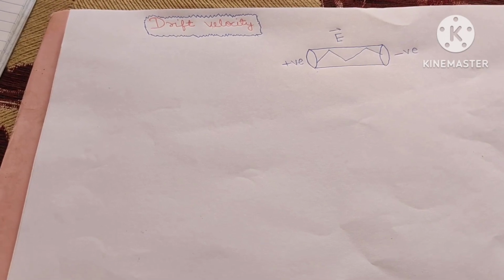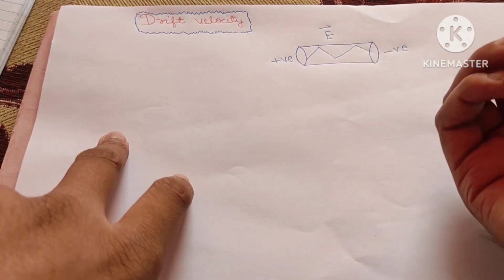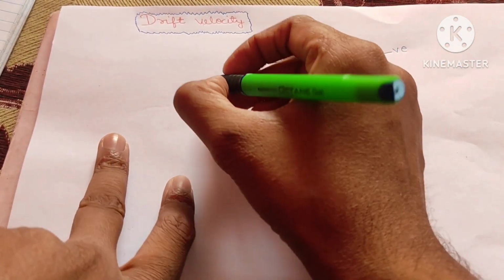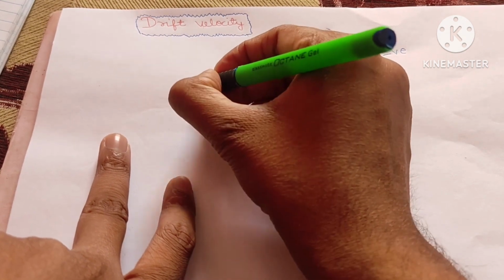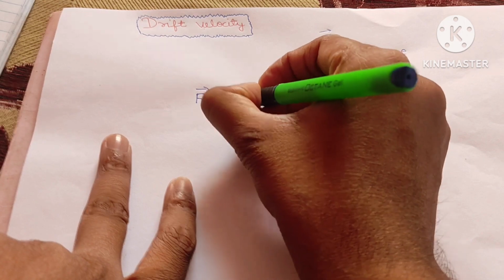So hello friends, today we will derive the drift velocity. Okay, so let's go. So we know that the force is equivalent to QE.